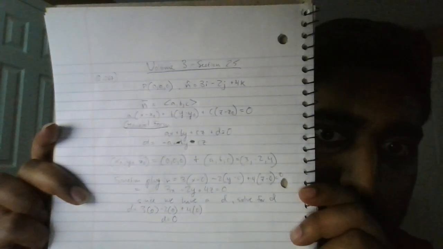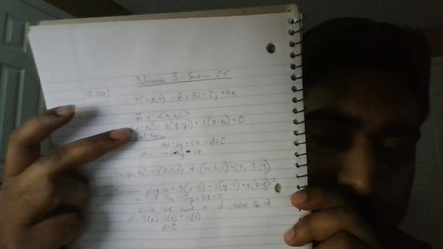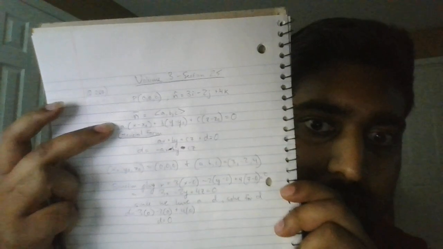And then I wrote out the form of the equation, which would be a times parentheses x minus x sub 0 plus b parentheses y minus y sub 0 plus c parentheses z minus z sub 0, and I set that equal to 0 because that is what the equation is.